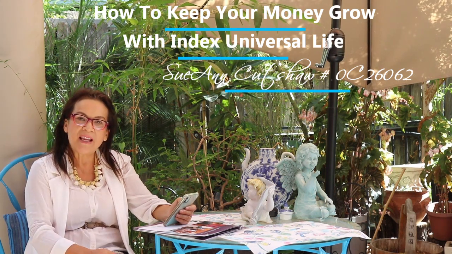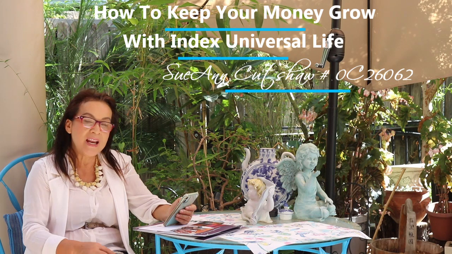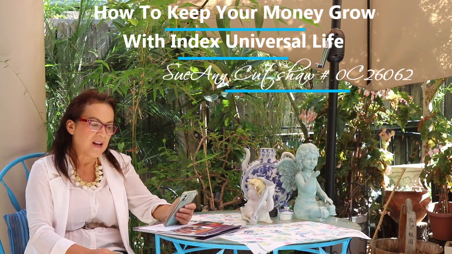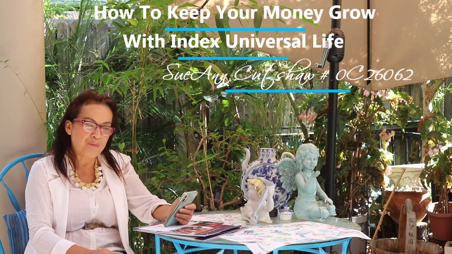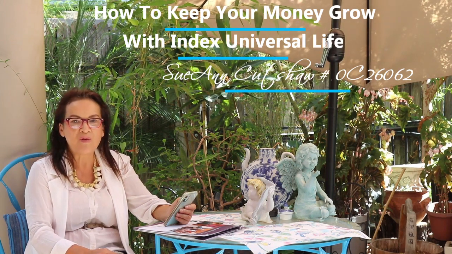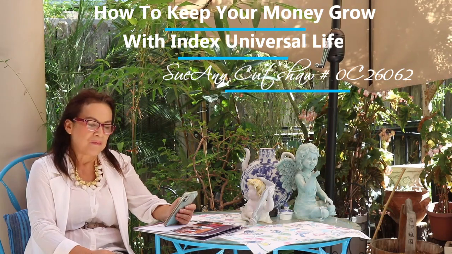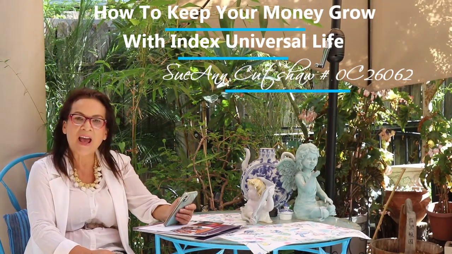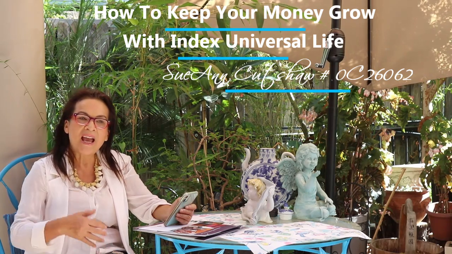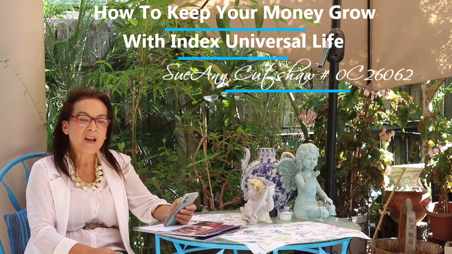But in summary, Index Universal Life is an attractive option for individuals who are looking for lifelong protection, the opportunity for cash value growth linked to the stock market, but don't have to worry about the ups and downs of the market, and the flexibility of managing the premium. However, to understand the index universal life and how it works, you need an appointment, and that's where I make the appointment to come out and explain to you in more detail.